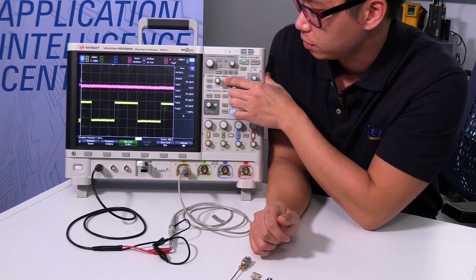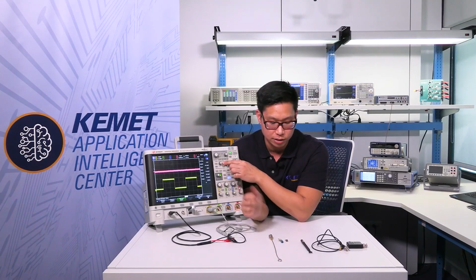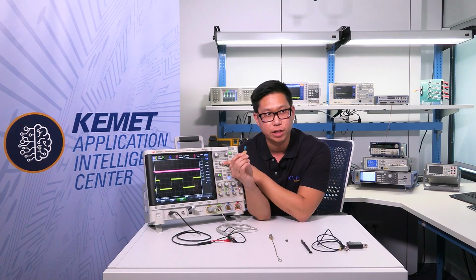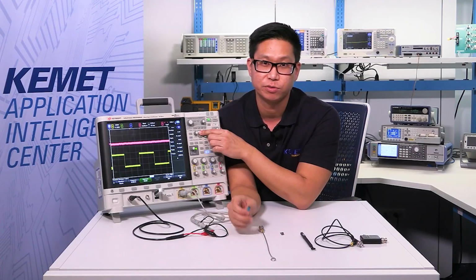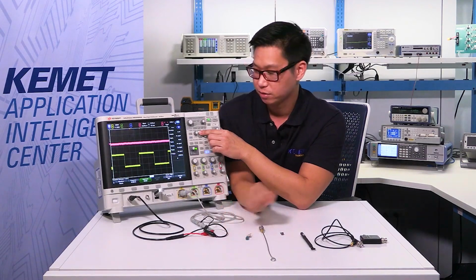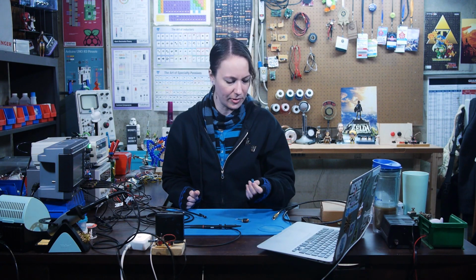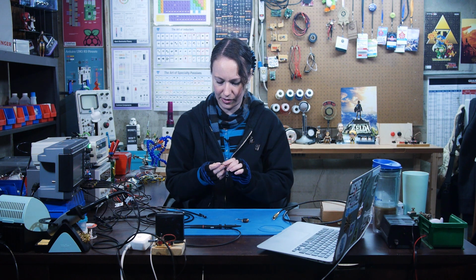And right here you can see the square wave. So we're going to apply the square wave into each of these different inductors, and we can see the type of electromagnetic interference that comes out of it. All right, let's start with, I've got a couple different KEMET inductors here.